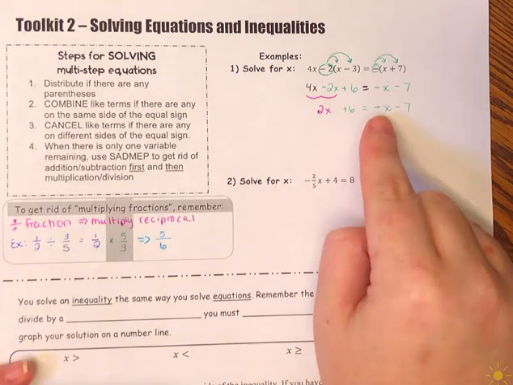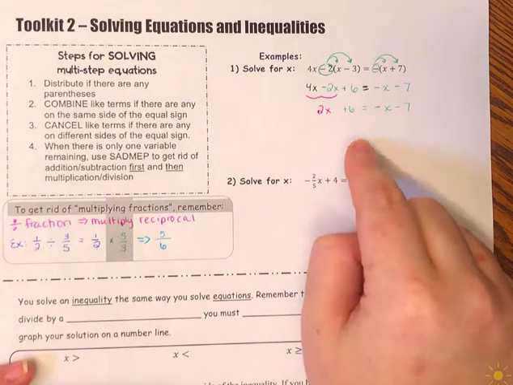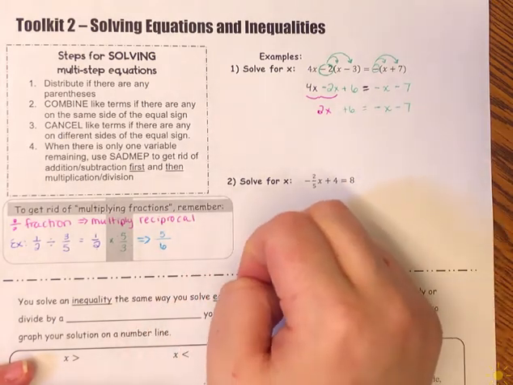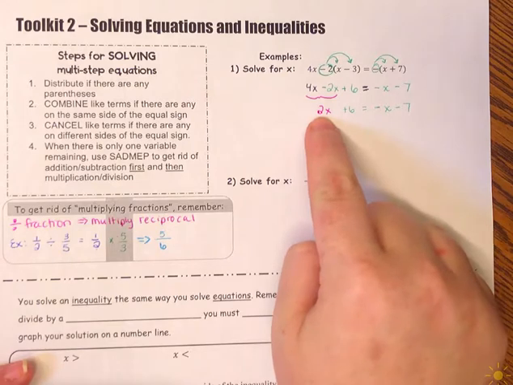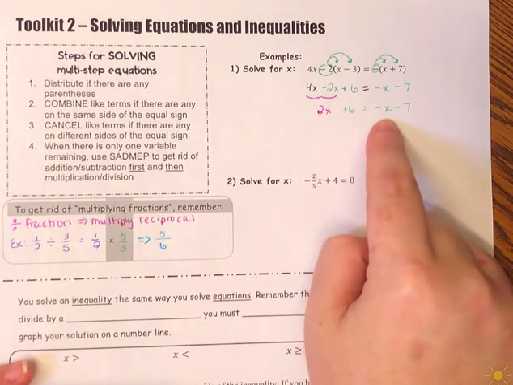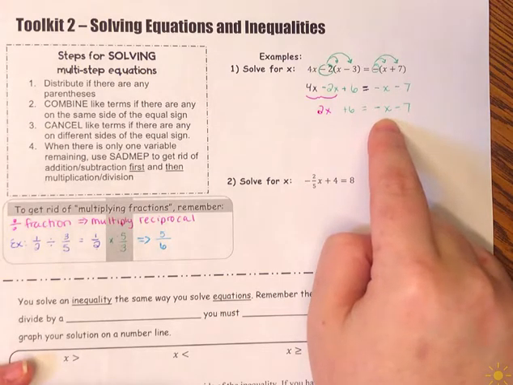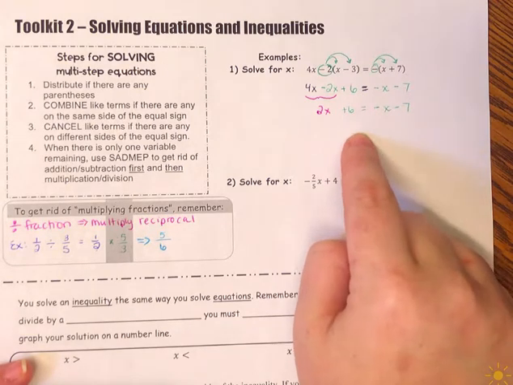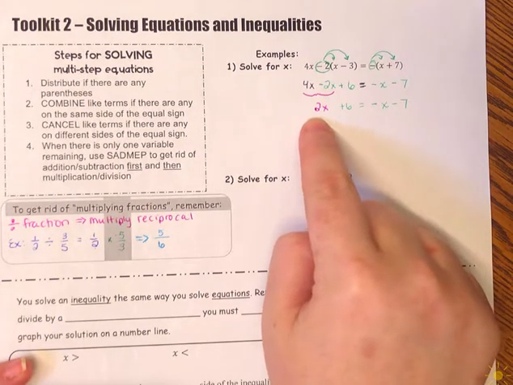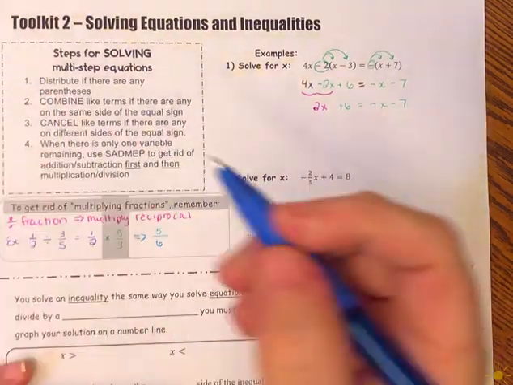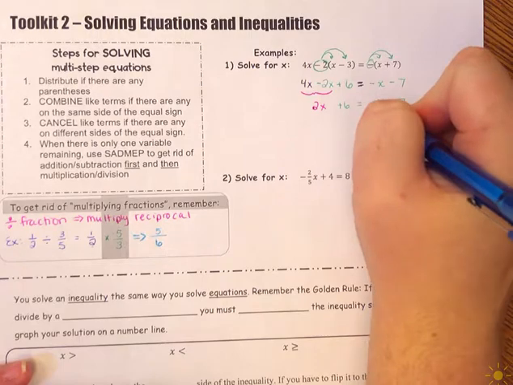So if I want to get them to the other side, I have to solve or undo or do the inverse operation. So if I wanted to move the 2x, I'd have to subtract 2 from negative 1. Well, that would mean I would just keep getting more negative. But if I wanted to move the negative x, I could add the x to the other side, and that would stay positive. So in fact, I want to add x to both sides.